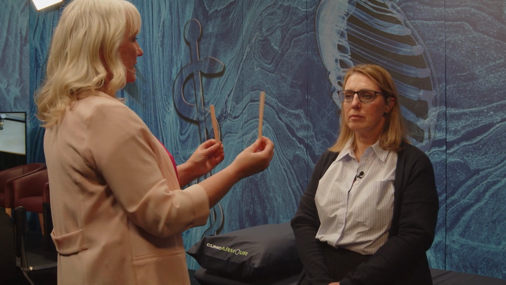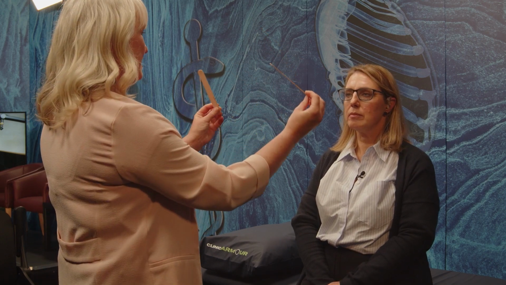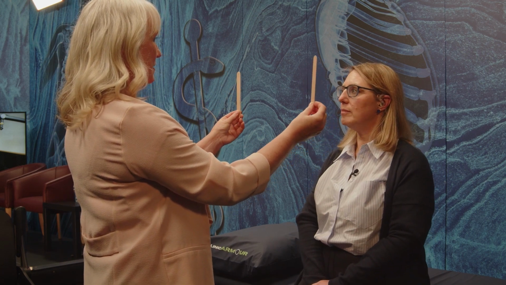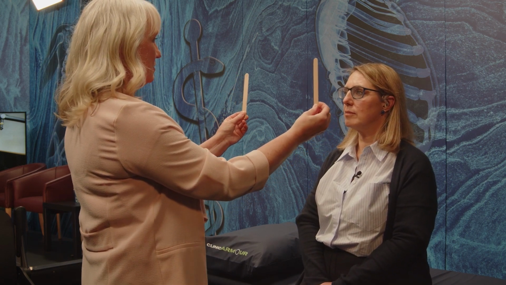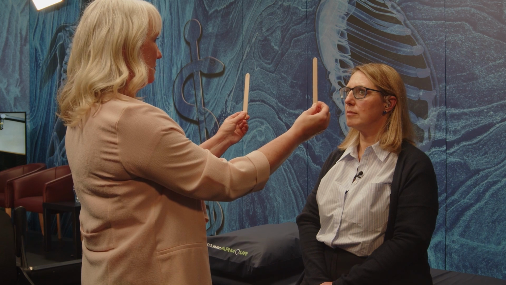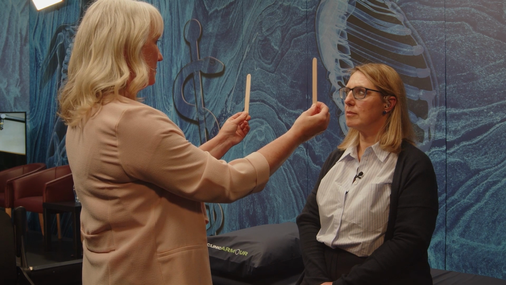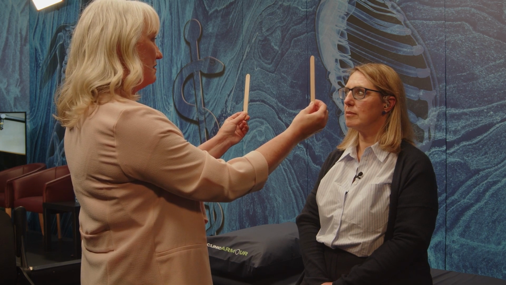Then we'd do saccadic eye movement, so we'd get 2 sticks. I've got an X and a Y on mine. So again, just keeping your head still, if you just look towards the X, then the Y, X, Y, and keep moving your eyes back and forth between those. So you would do those eye movements, and then again, we would score headaches, nausea, dizziness, and fogginess out of 10 for each one.